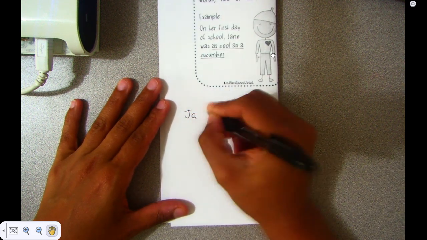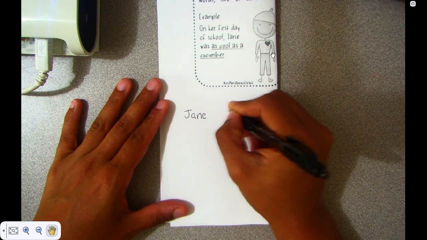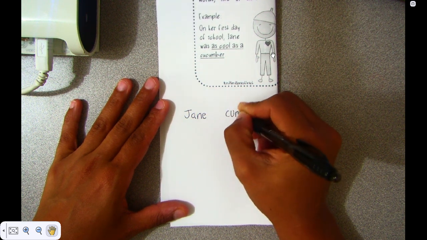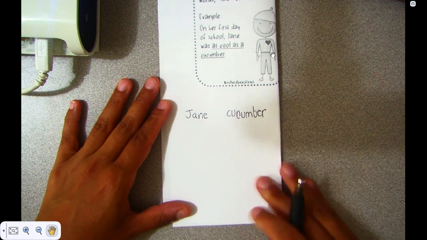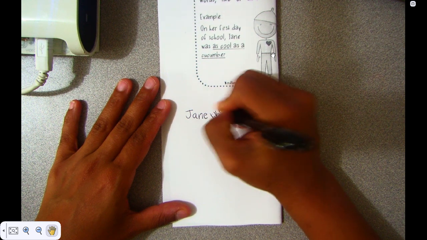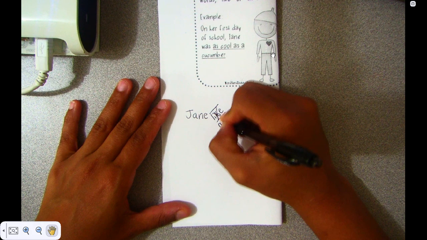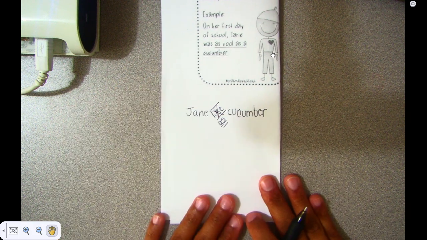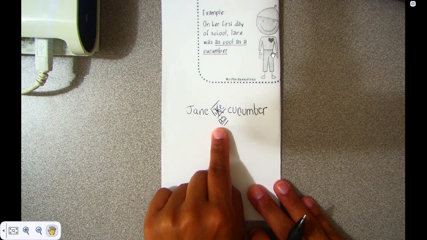But here they're comparing my girl, Jane, to a cucumber. And they're doing that by using like, or in our case, for this simile, as. So they're comparing Jane using that word as.